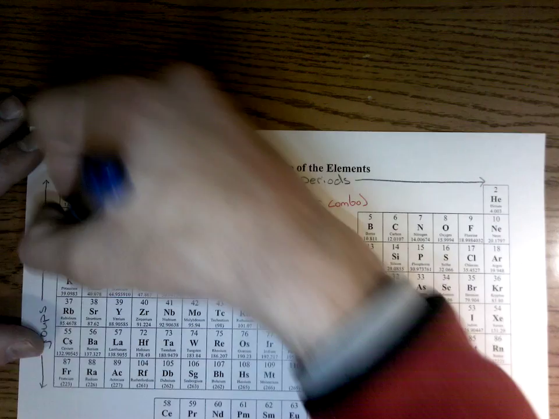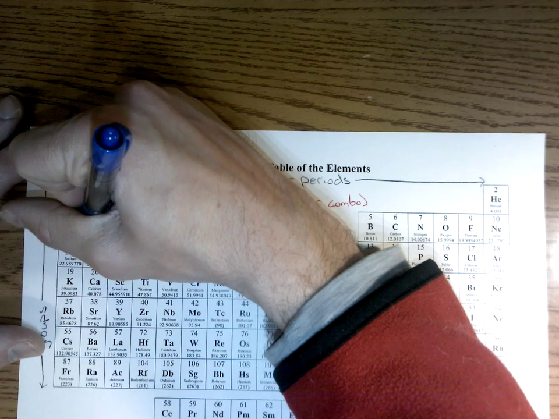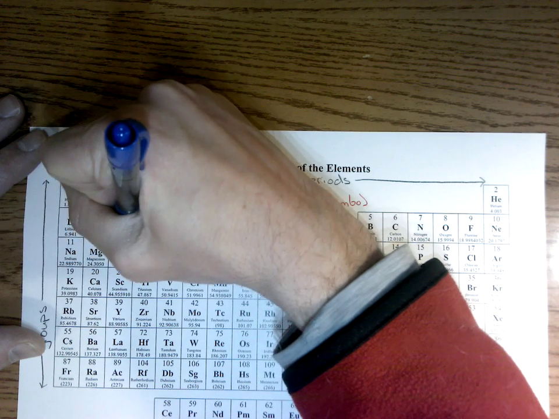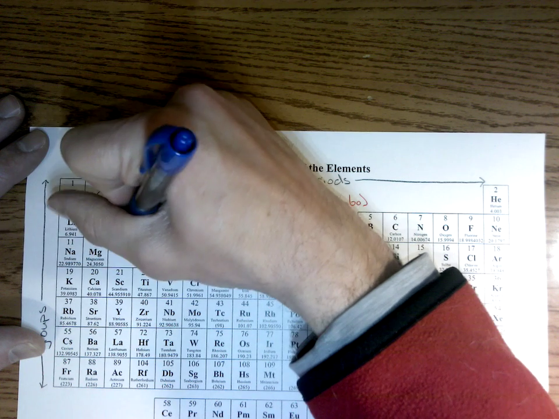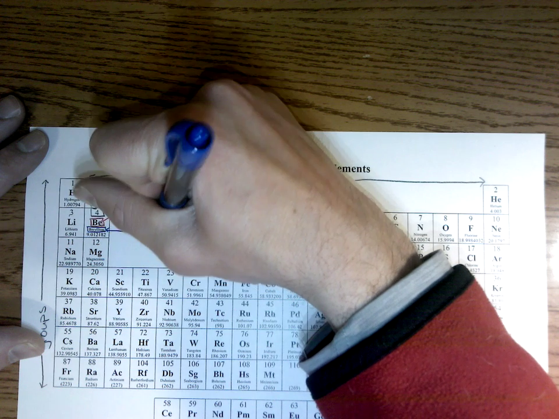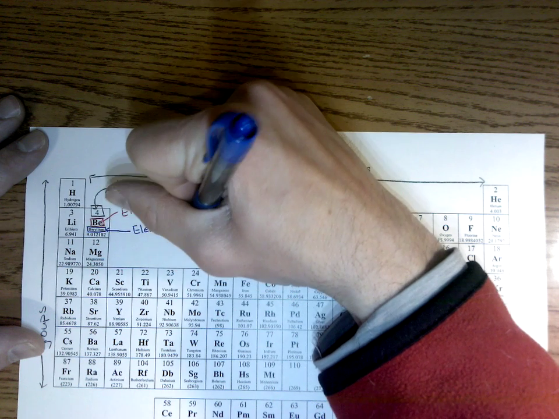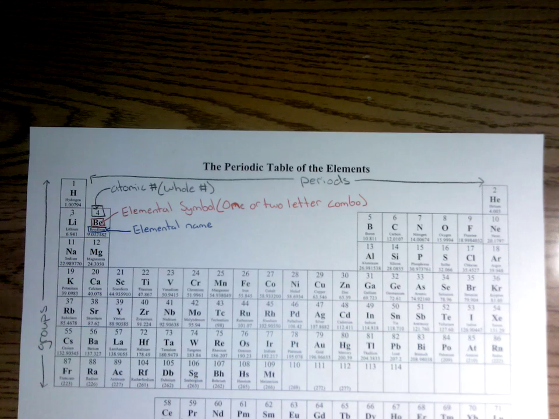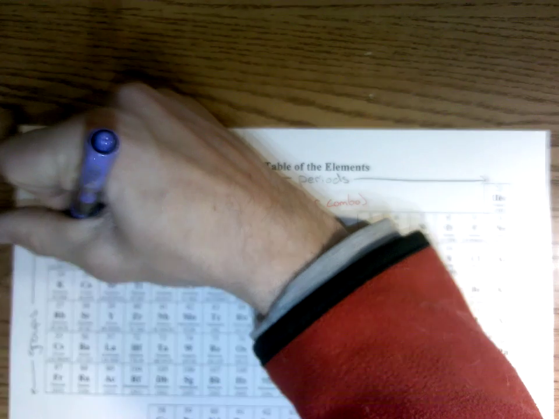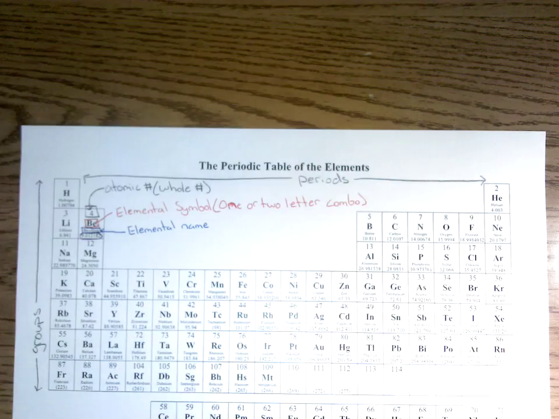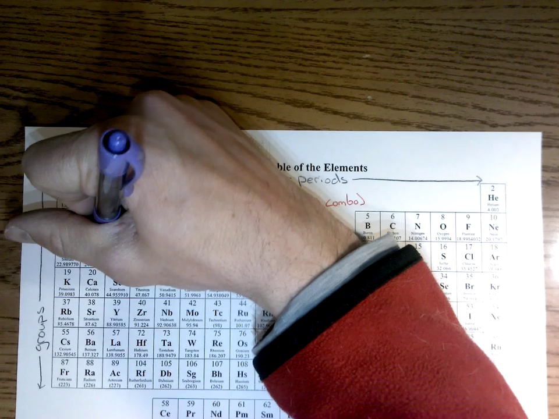Now, down below that is the elemental name. And I allow you to use a periodic table, so I expect these to be spelled correctly. Again, that is listed on this periodic table as the elemental name. And then our final item that I want to talk about here is normally a decimal number. So I'll circle this here. For beryllium, it's 9.01 and some additional numbers here.